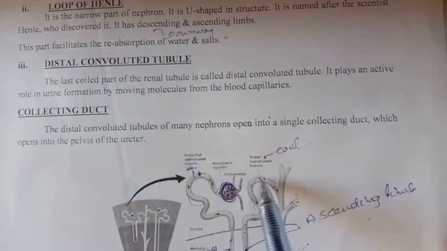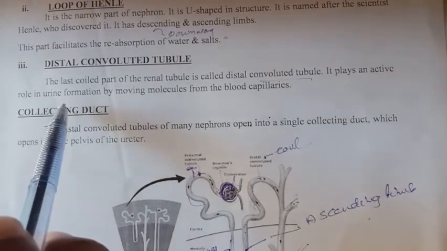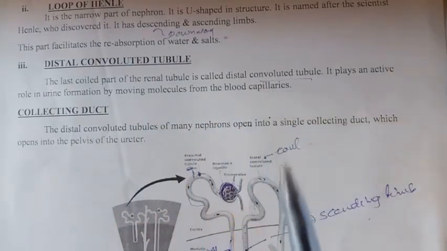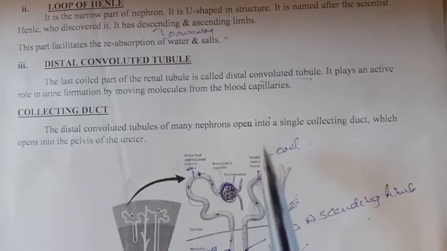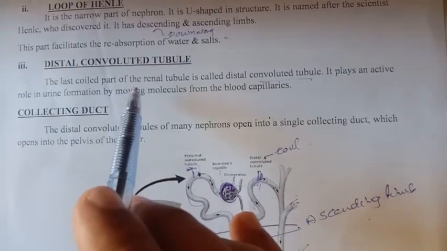The distal convoluted tubule is the last coiled part of the renal tubule. It plays an active role in urine formation by moving molecules from the blood capillaries. Here the blood capillaries surround this part, and finally the waste products are released and urine forms. So urine formation finally takes place in this part of the nephron.